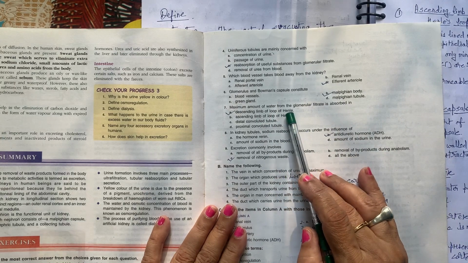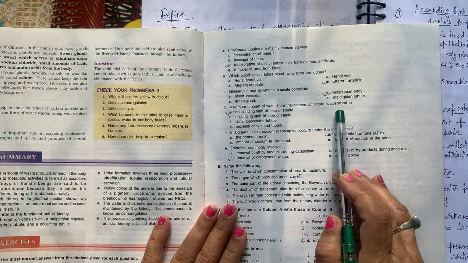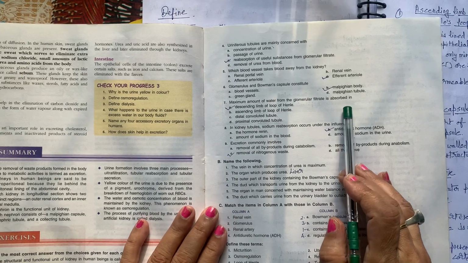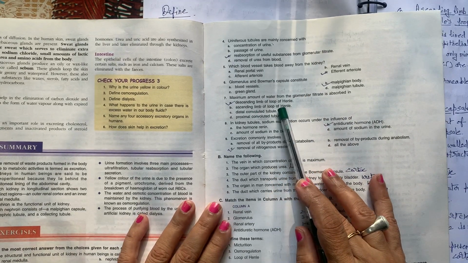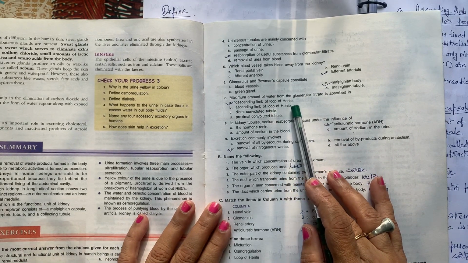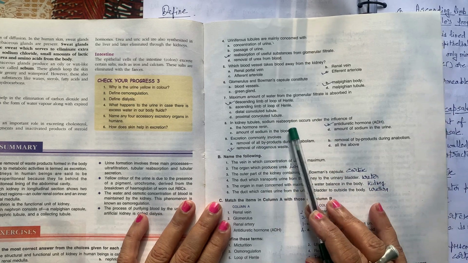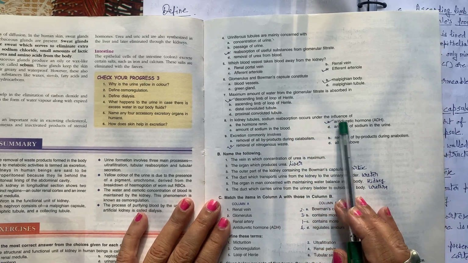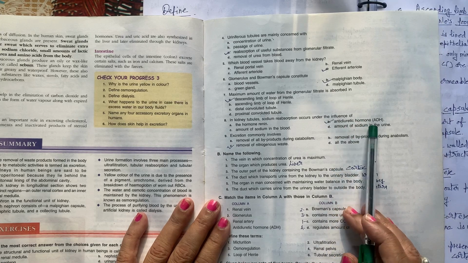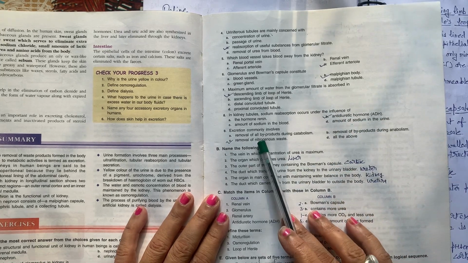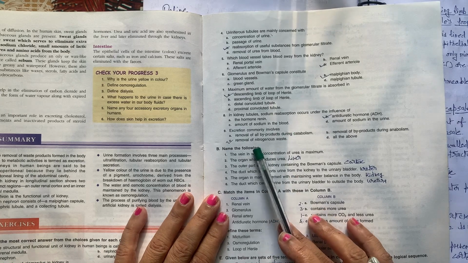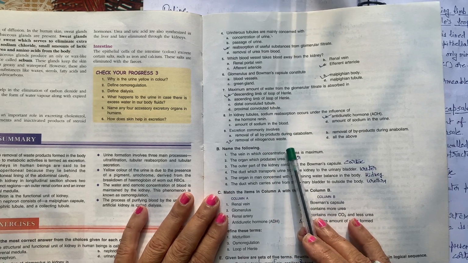Maximum amount of water from the glomerular filtrate is absorbed in descending limb of loop of Henle. In kidney tubules, sodium reabsorption occurs under the influence of antidiuretic hormone. Excretion commonly involves removal of nitrogenous waste.